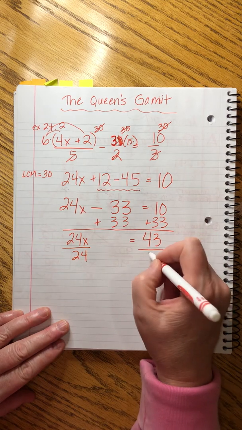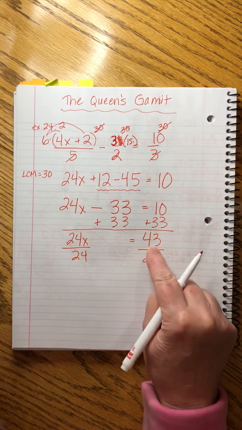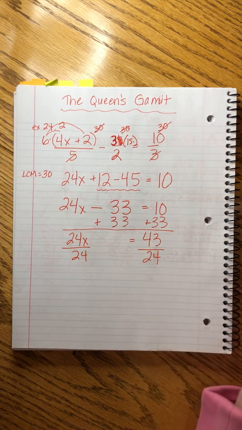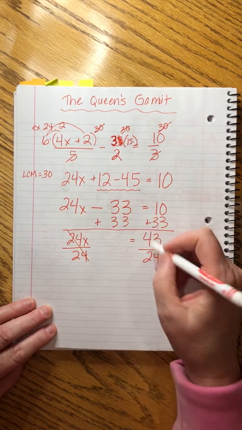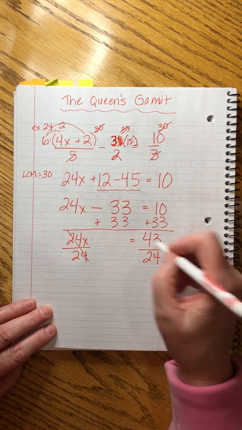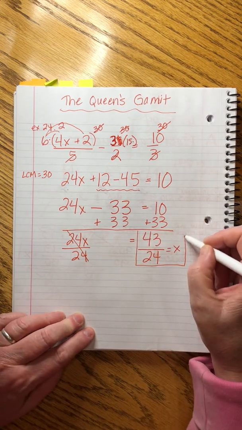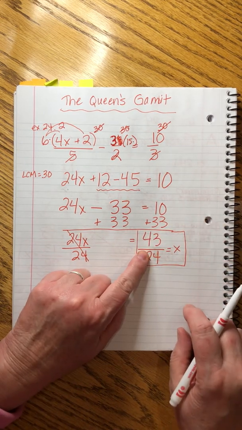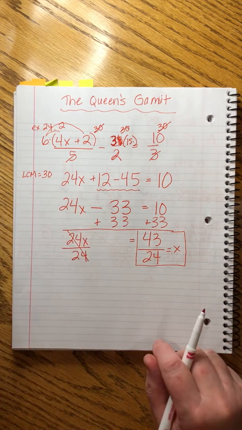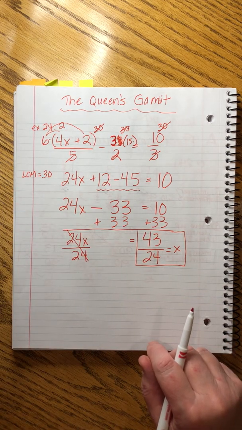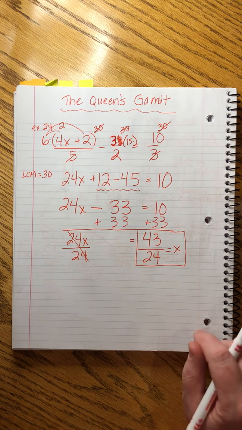Now, 24 has a ton of factors, but 43 is prime. So it's not going to simplify. I just rewrite the x over here so that my answer is neat and concise. But I don't want to copy that over because I'm just introducing the potential for risk. Okay, let me flip one more time. Goodbye, Queen's Gambit. It's really good, you guys.